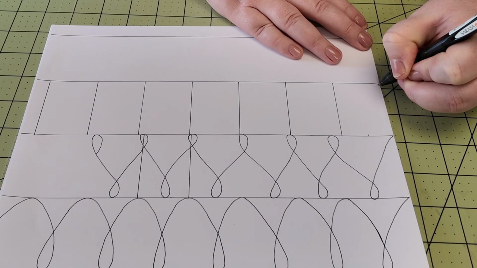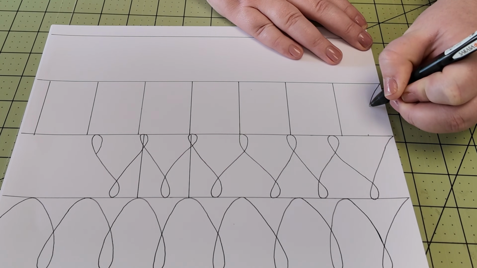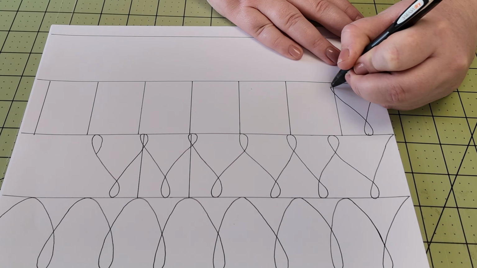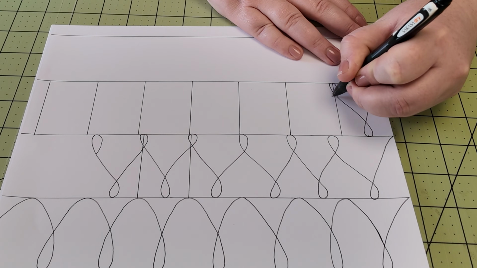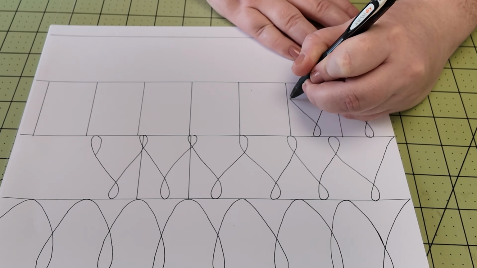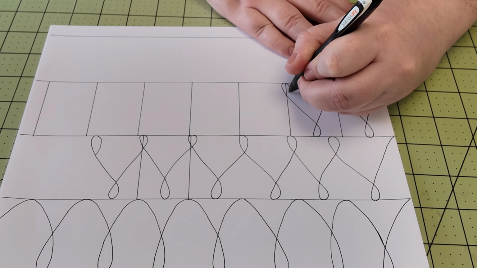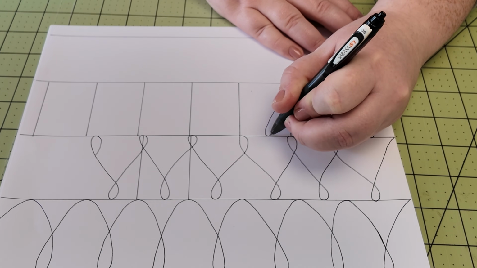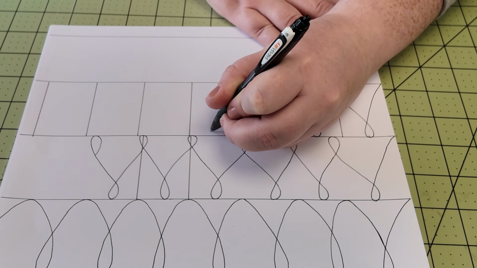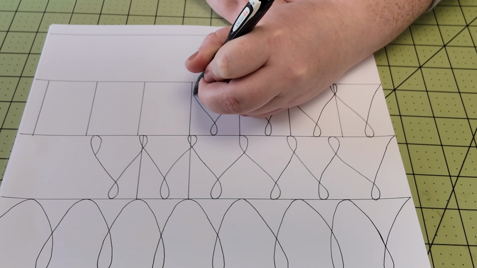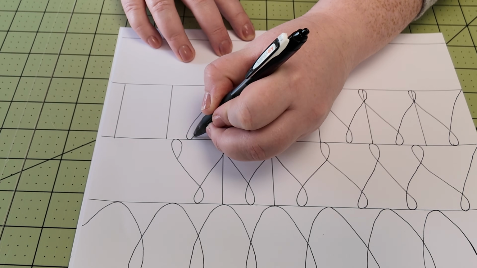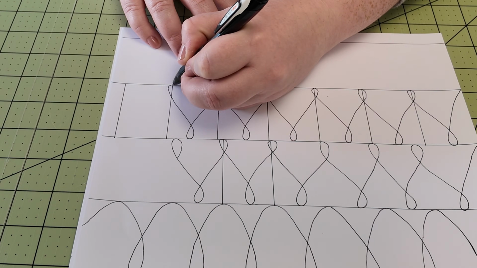So we're just going to again start going up. It's our first loop. Come back down, loop, back up between the lines, loop, back down, and so on. So that can really help you keep the distance between your loops even if you want to do that extra guideline. And then the more you practice this, the less you'll have to do those extra guidelines.